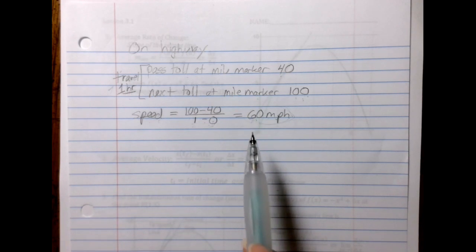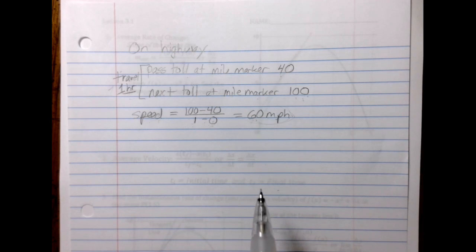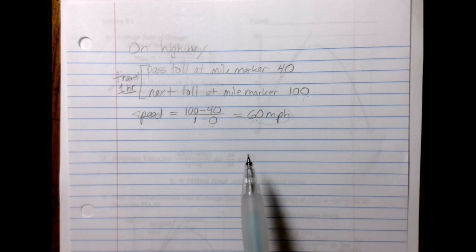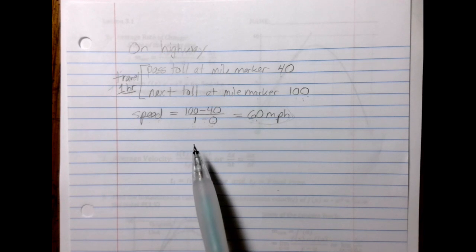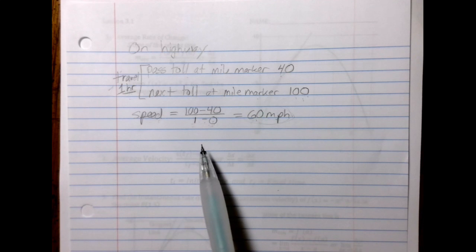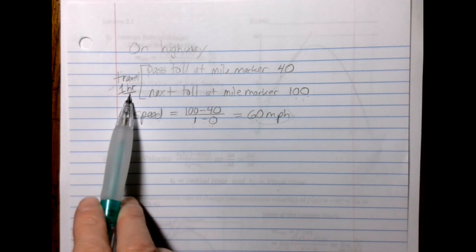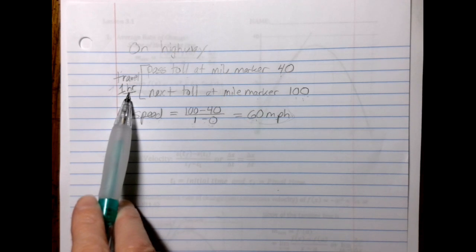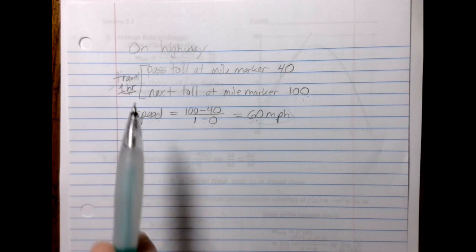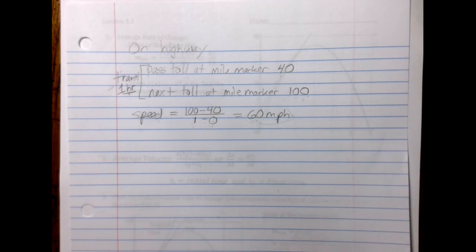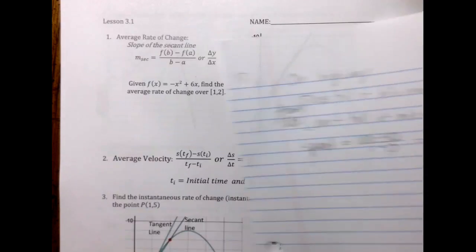Does that mean over the course of that entire hour you were traveling at 60 miles per hour? It could be if you set your cruise control, but even then there's some fluctuation. And what we care about most in calculus is analyzing rates at a moment, called instantaneous rate of change. So a half hour into the trip, how fast were you going? Were you going 65 at that point? And then a little while later, maybe you were at 55? So what we care about is finding those instantaneous rates, and we're going to work on the development of that.